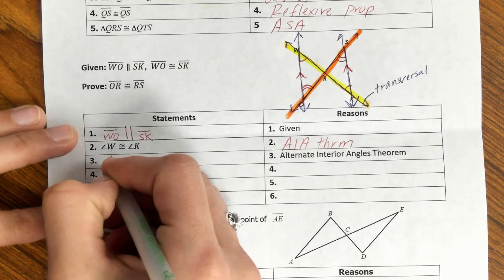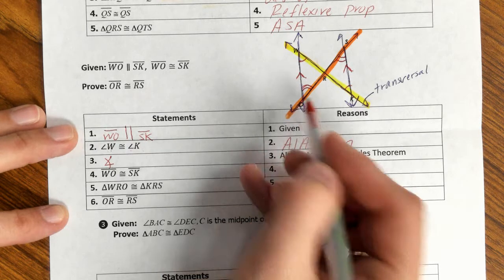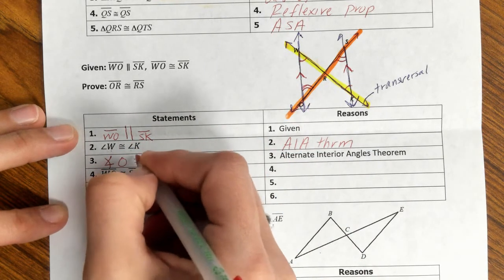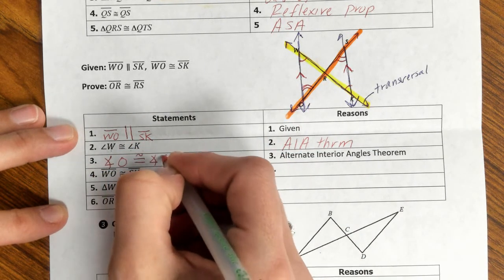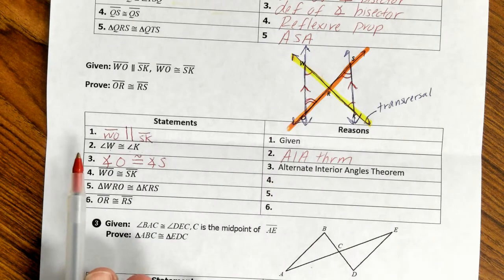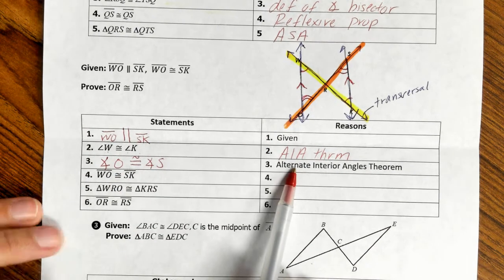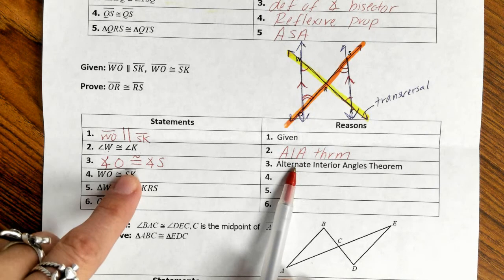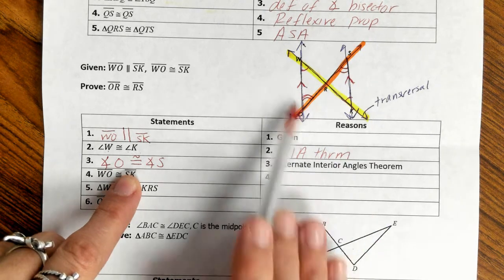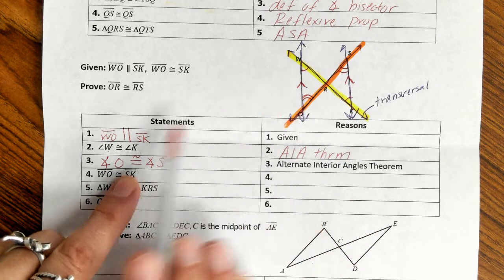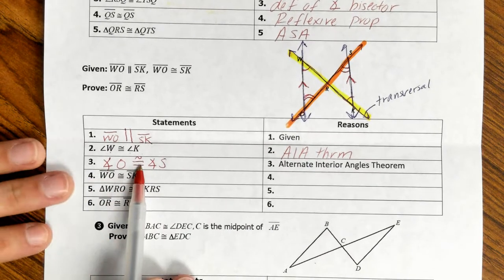So we will say angle O is congruent to angle S. We've gone a little backwards here. We looked at the reason that they're saying this blank over here is because they're alternate interior angles. So we need to go find another set of alternate interior angles and state that they're congruent over here.